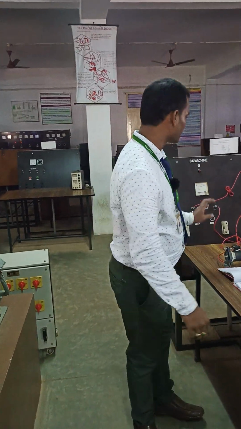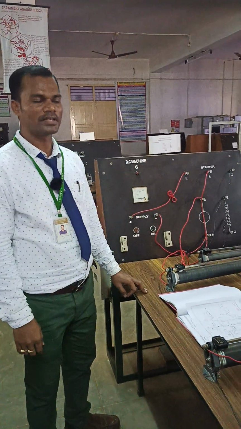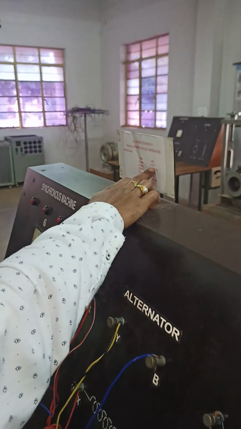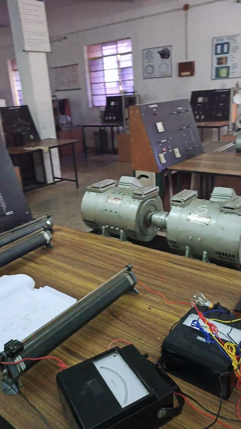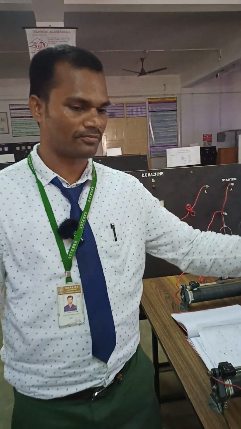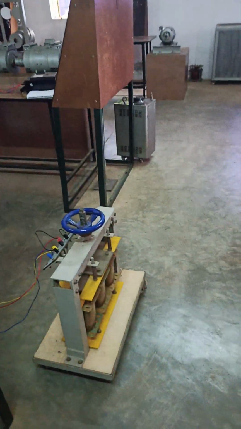Today we are going to explain how to find out the voltage regulation of this alternator rated for 400 volts, 4.33 amperes current, and we are going to find out the voltage regulation of an alternator using a ZPF load. Okay, so here we have the ZPF load.